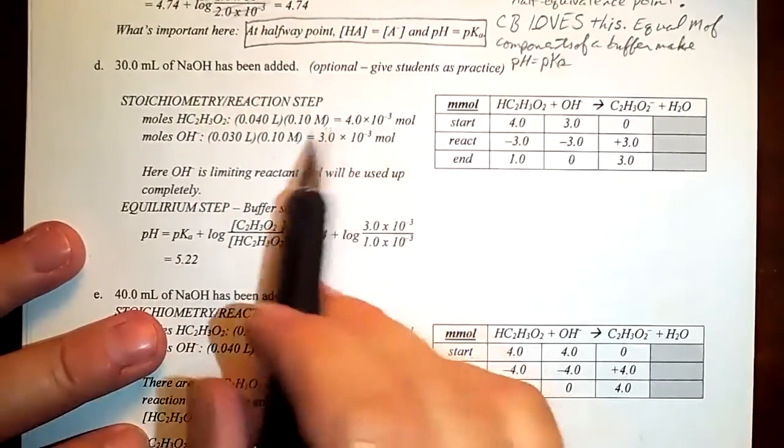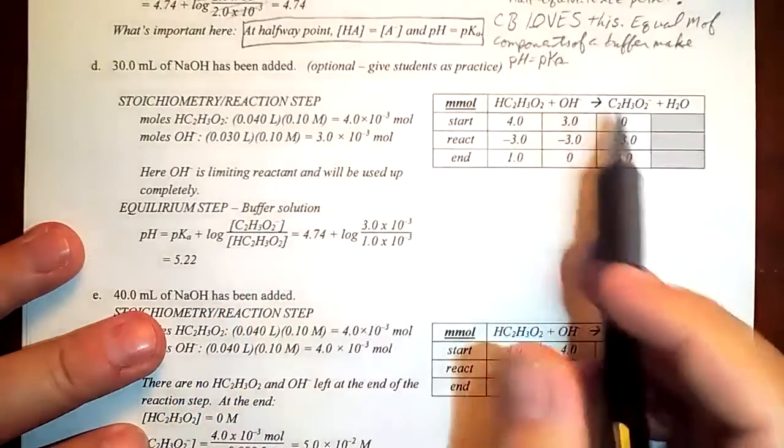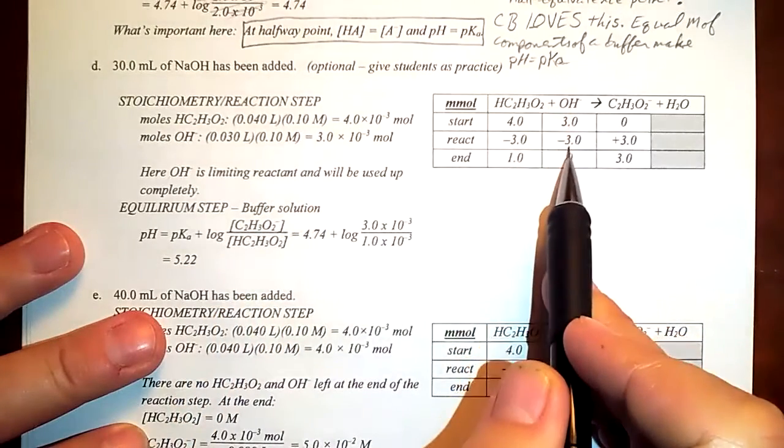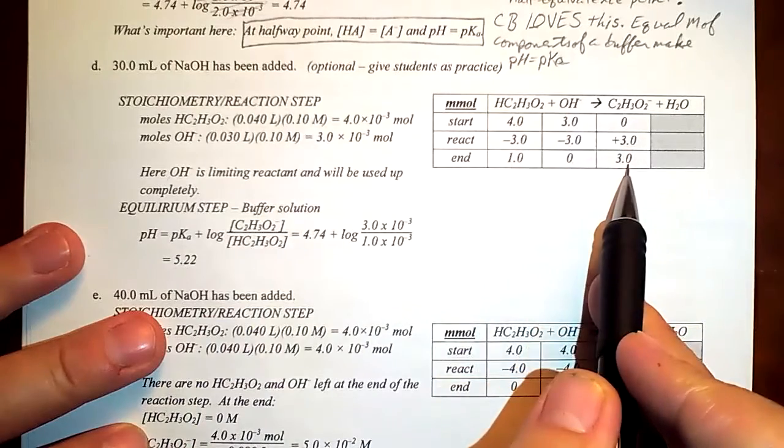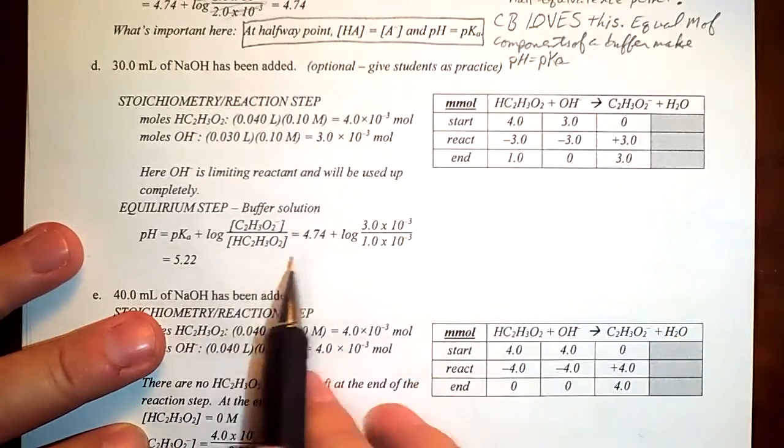On D, liters times molarity is millimoles, and so 3 millimoles of this will chew up 3 millimoles of that, leaving 1, leaving 0, making 3, and you put them into the Henderson-Hasselbalch equation.